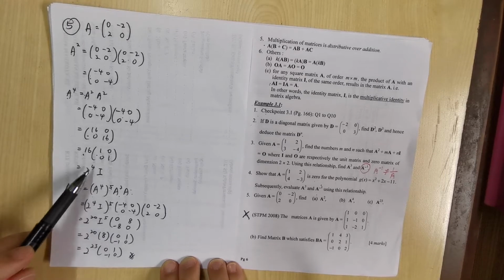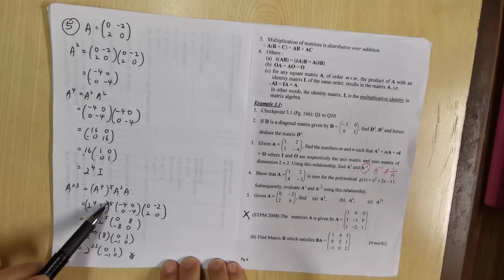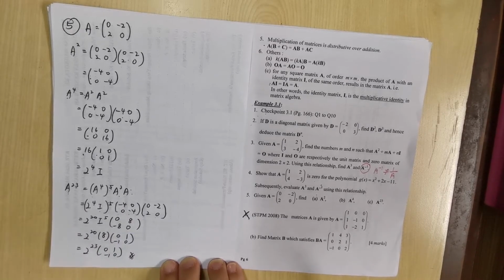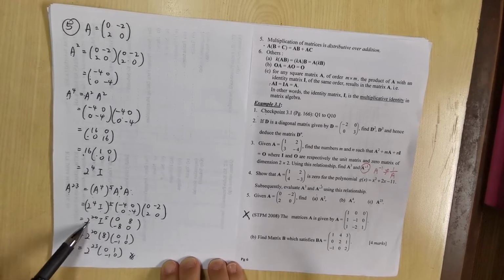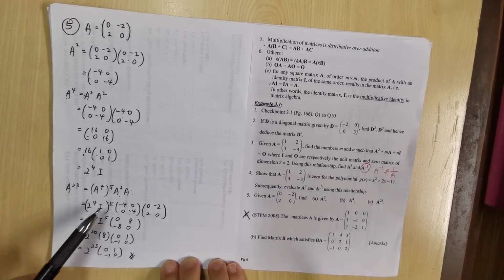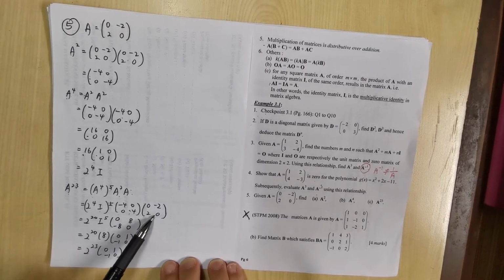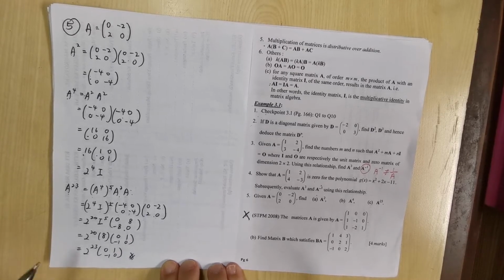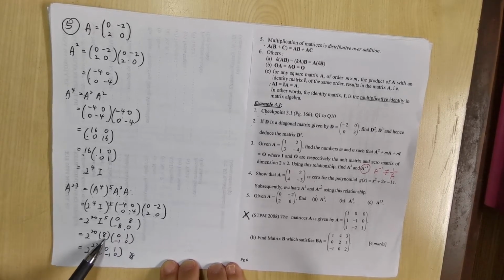Now we substitute in. So A power 4 is this one, 2 power 4, I. Then this whole thing, power 5. This is your A squared, this is your A. So 2 power 4 and power 5 again, 2 power 20, and I power 5. This matrix multiplied by this matrix, you get this. And I see 8 and 8, so I factorize out 8.